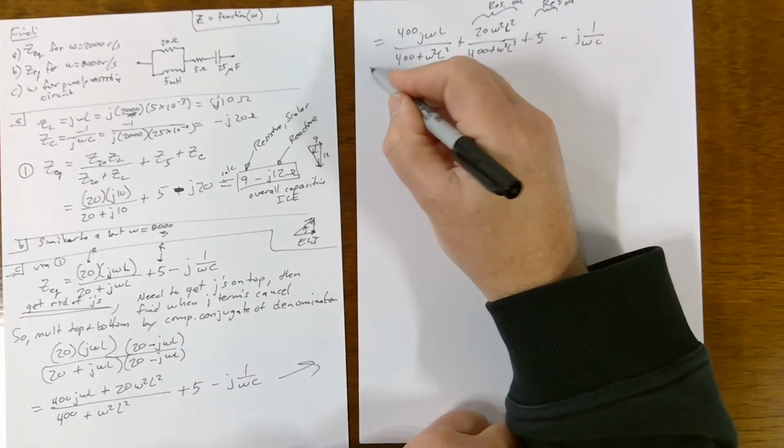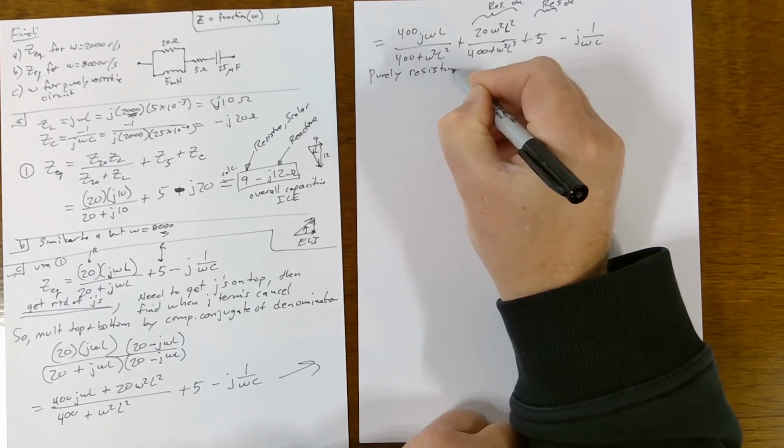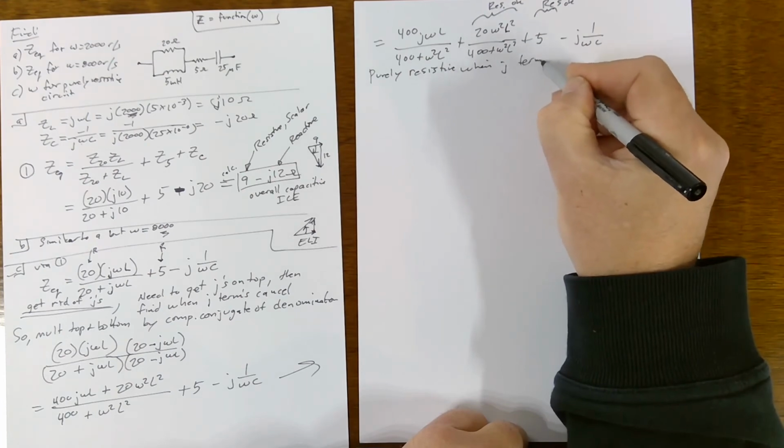This is okay, but we want these two terms to cancel. So basically, this will be purely resistive when the j terms cancel.